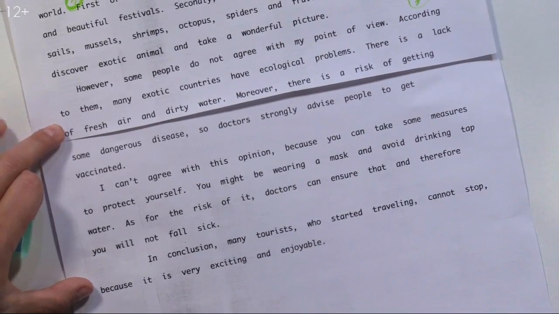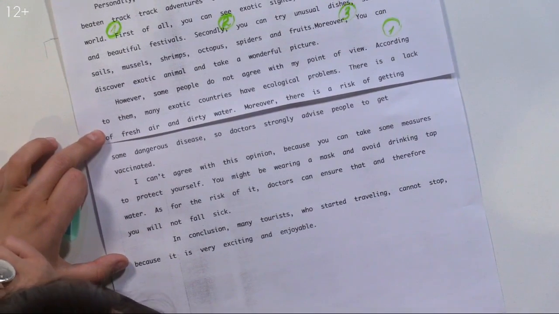Moreover, there is a risk of getting some dangerous disease, so doctors strongly advise people to get vaccinated.